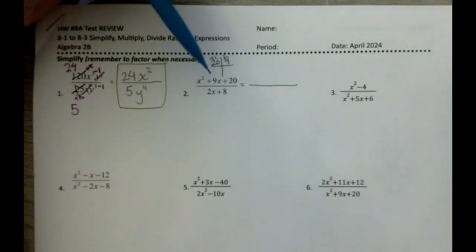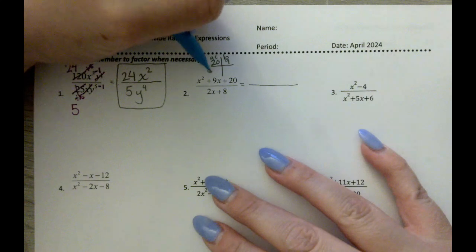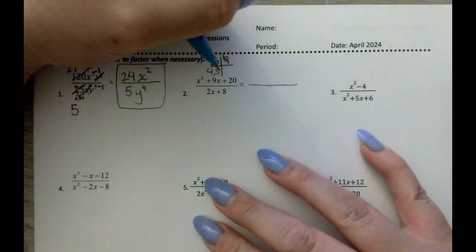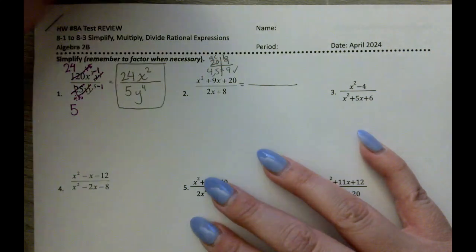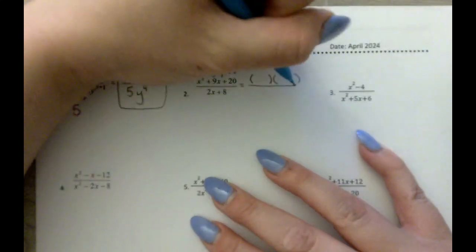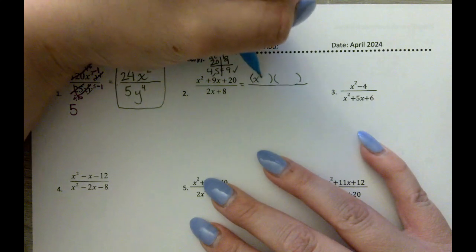Now 20 has a few pairs of factors. One pair that should jump to the front of your mind is 4 and 5, and that is the pair we need because 4 plus 5 gives you 9. So, we can write this as factors. We have x plus 4 and x plus 5. They are both positive.